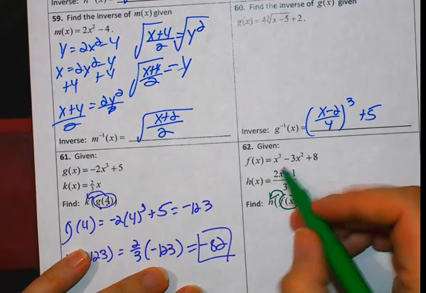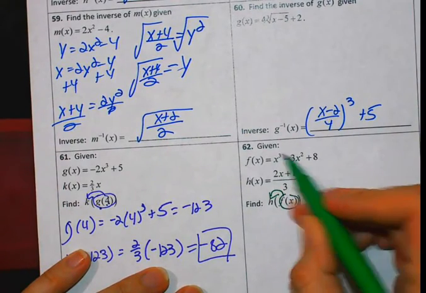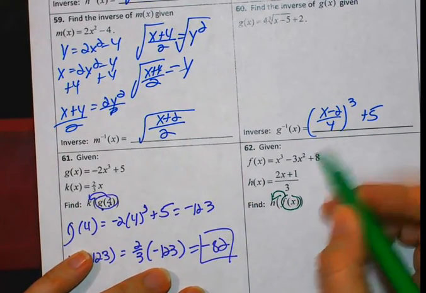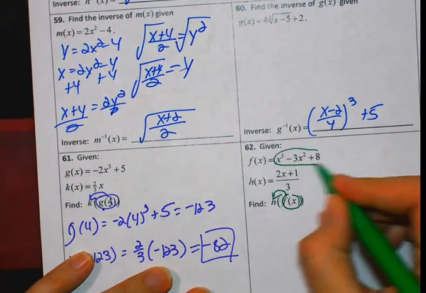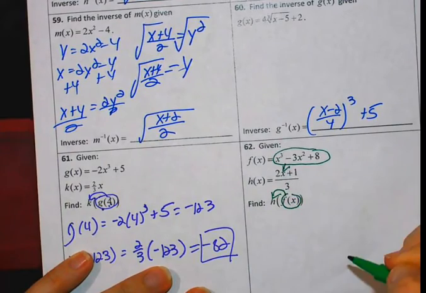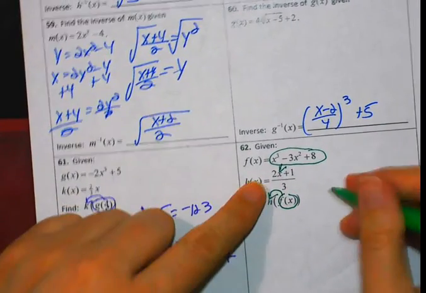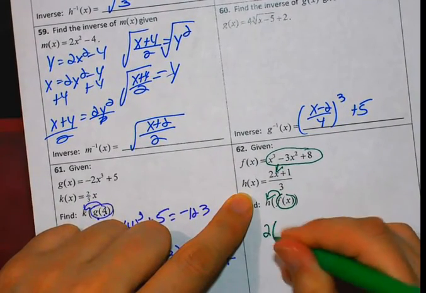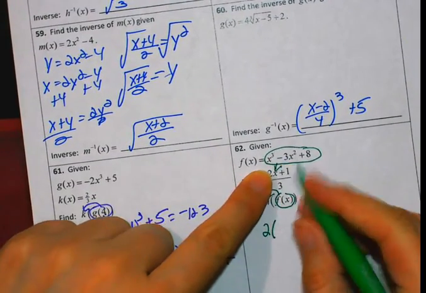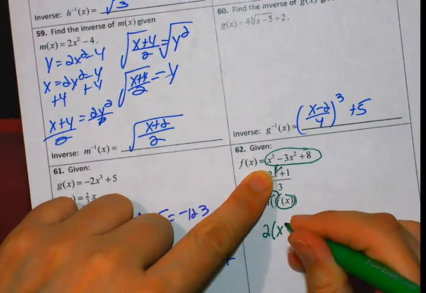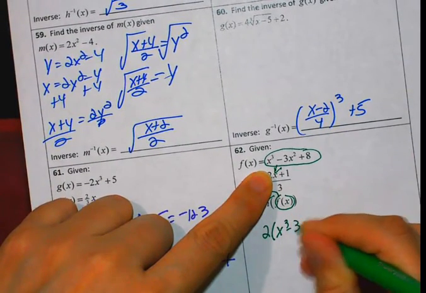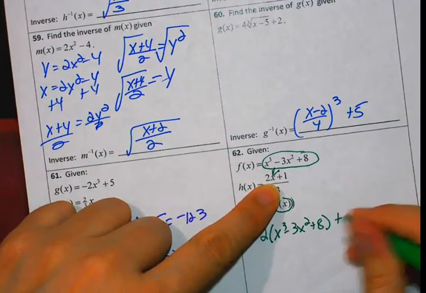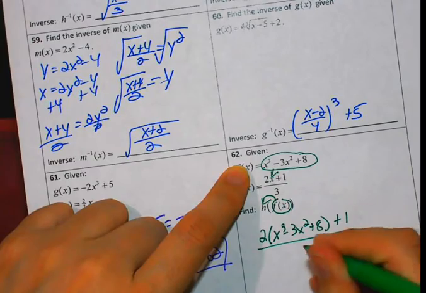Okay, so f of x is x cubed minus 3x squared plus 8. So I'm going to take this entire thing and put it in here where x is. So 2 times, instead of x, I have this whole function f of x, x cubed minus 3x squared plus 8, plus 1, all over 3.